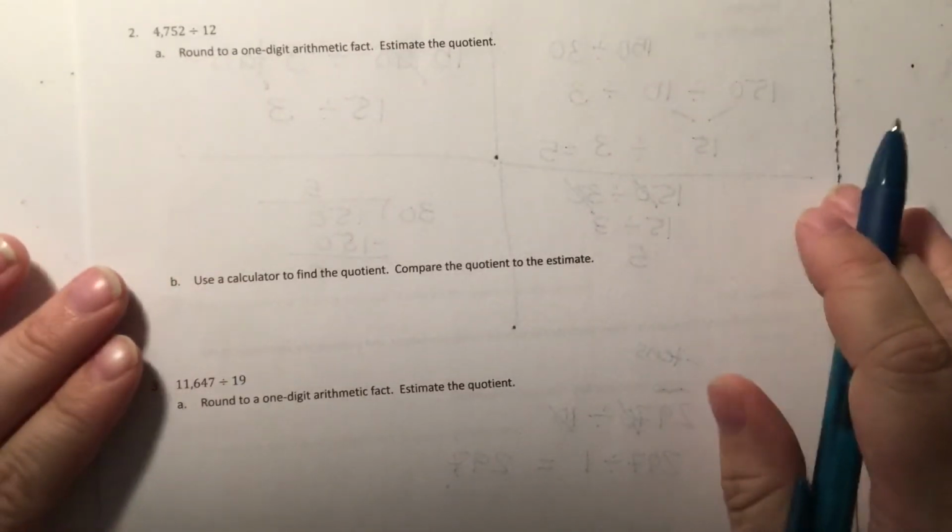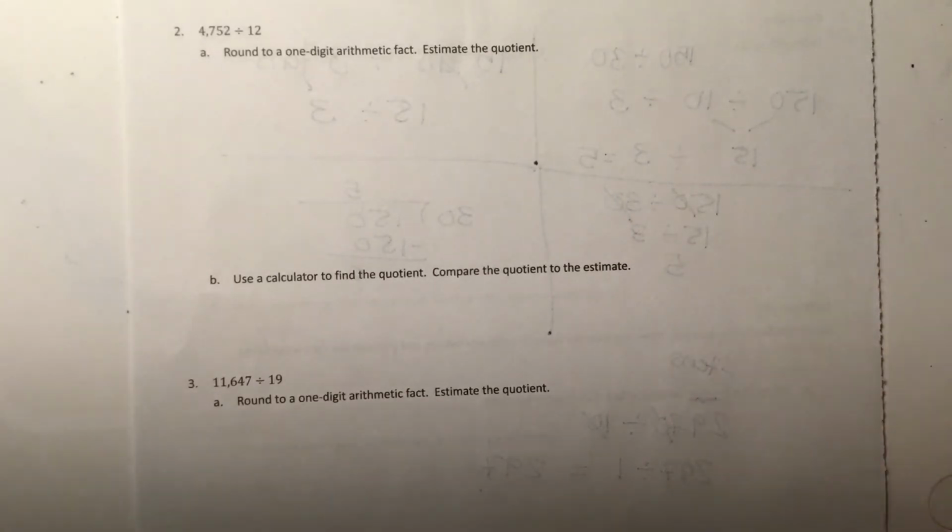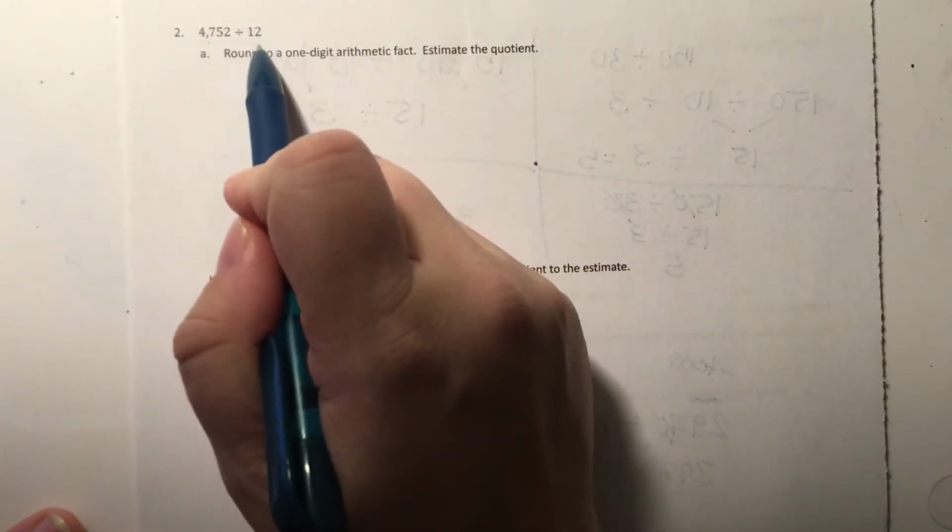Okay, so this one here, at the top of page 124, we have 4,752 divided by 12. They want us to once again round to 1 digit, right? 1 digit. Okay, so here we go. We can do it a couple different ways. So they want us to round both. Okay, so they want us to round our 4,752, and they want us to round our 12.